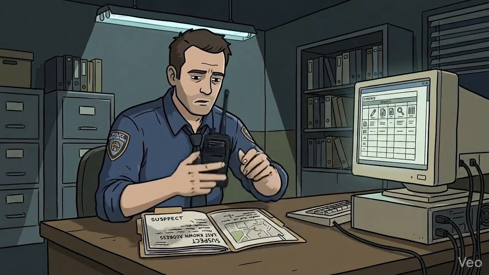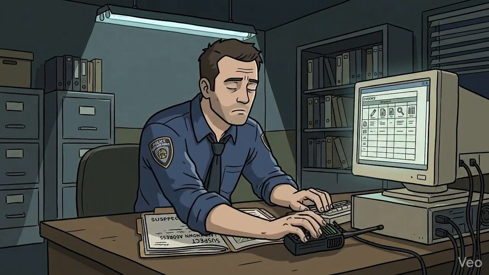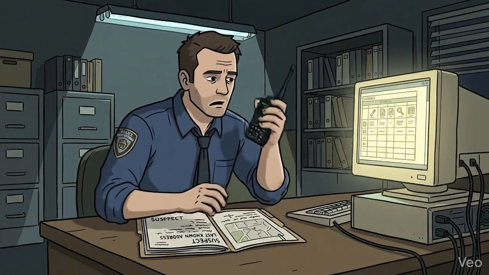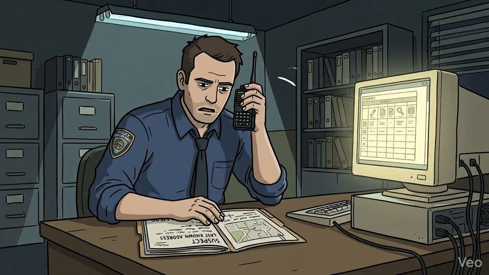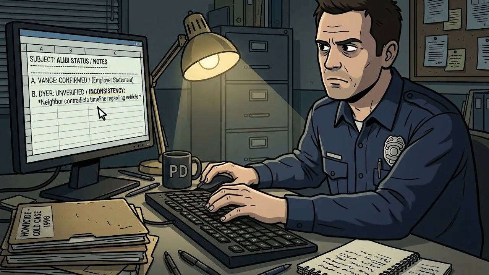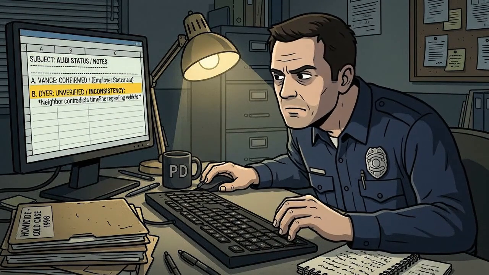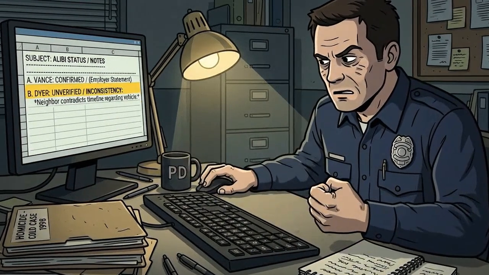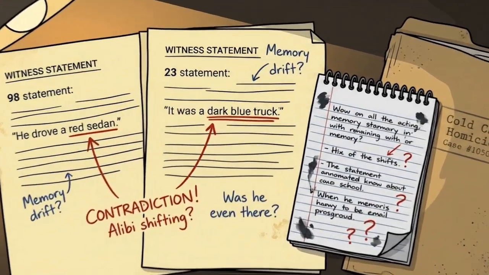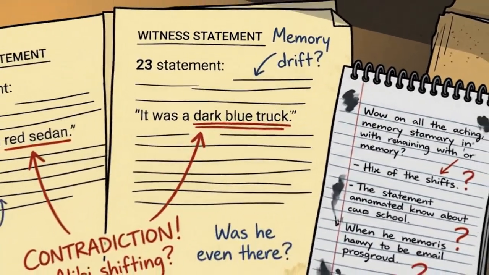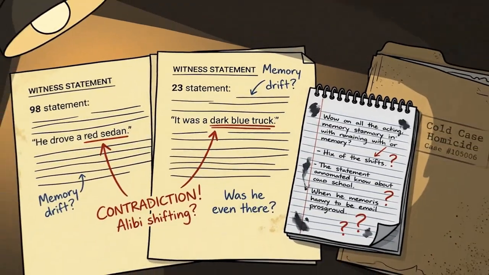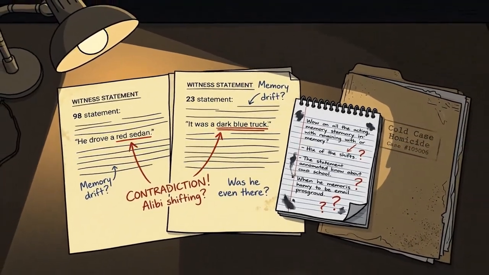This coordination prepares for potential surveillance, but hinges on the warrant's approval based on the cold case's new findings. Background check reveals minor discrepancies, adding to the pile of unresolved questions in the decades-old homicide. These statements show how witness memories have shifted over time, complicating the alibi verification process in the cold case.